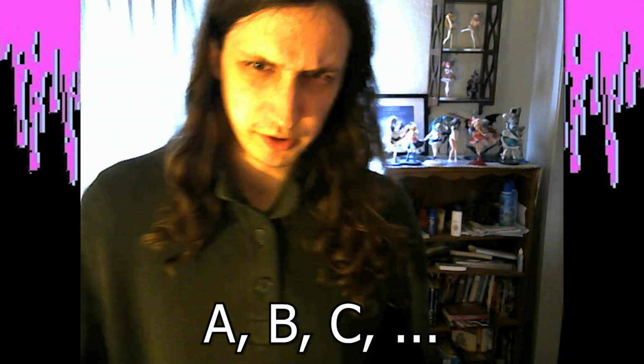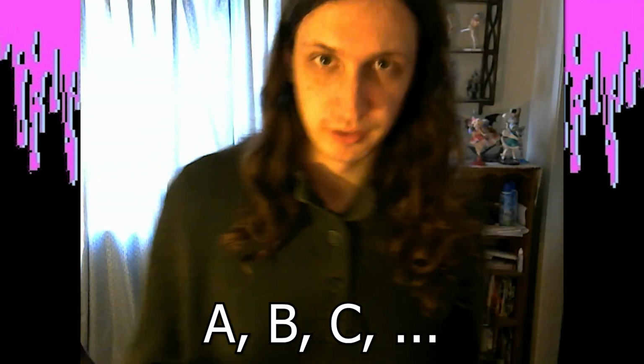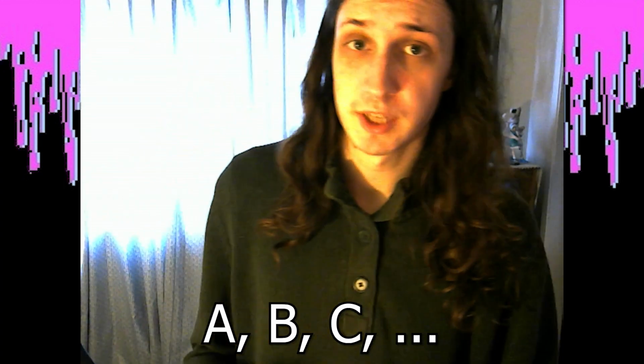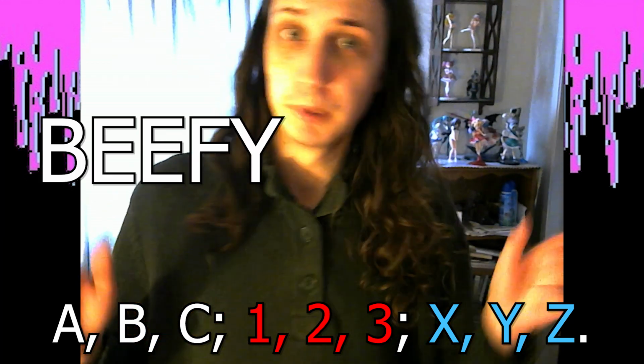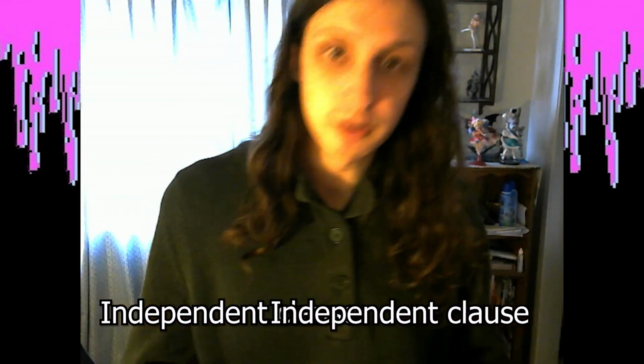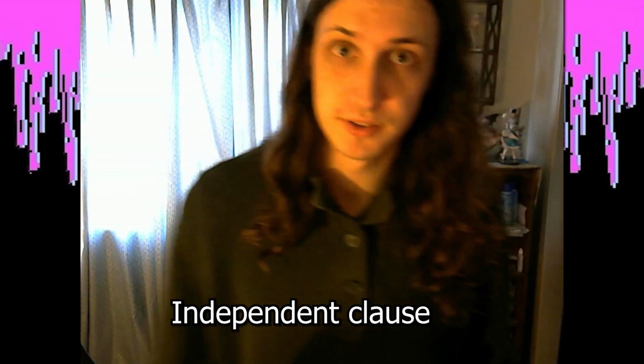The first use of a semicolon is the boring one. So, you know how commas are used to separate items in a list? Well, semicolons separate multiple lists in one sentence, kind of like a beefy comma. That actually taps into their main use, which is to connect two independent clauses into one sentence.